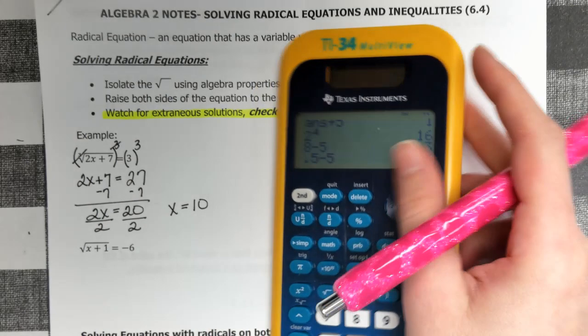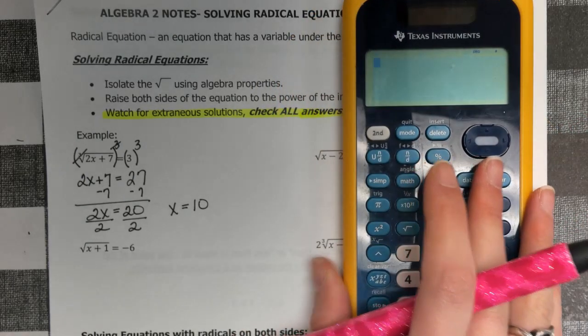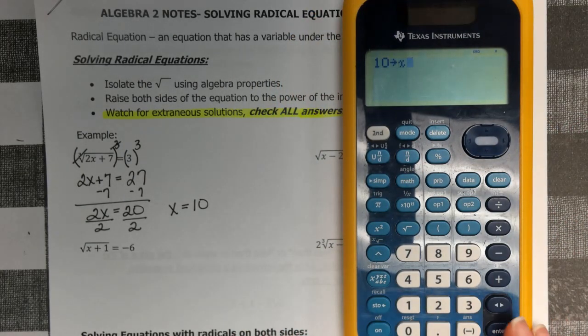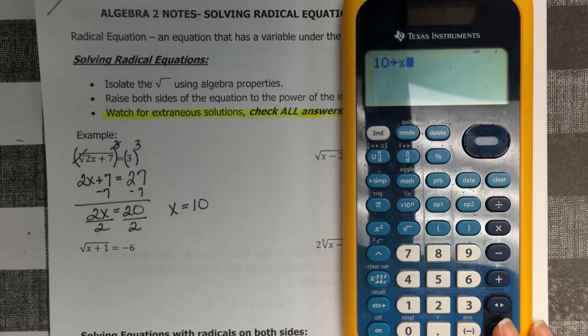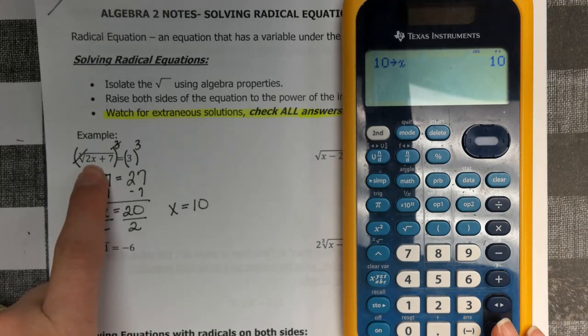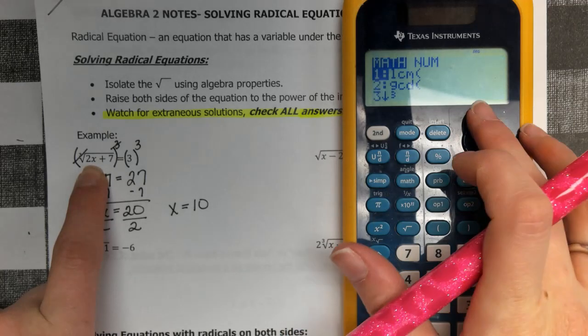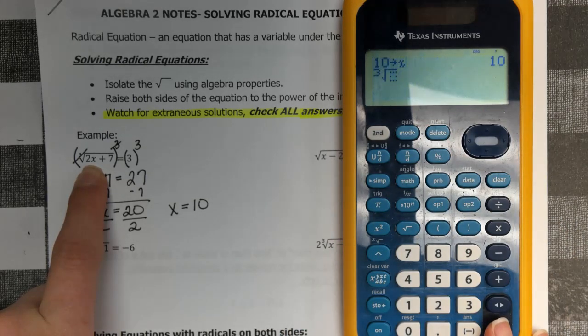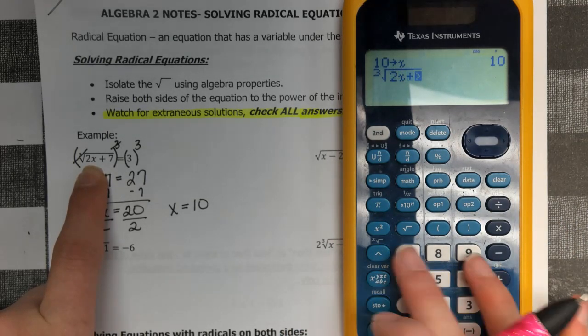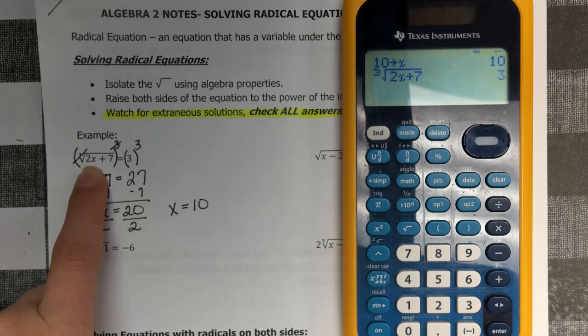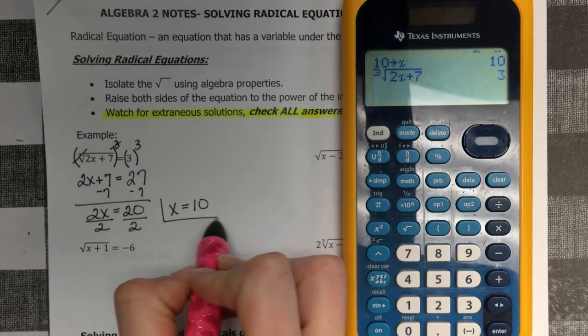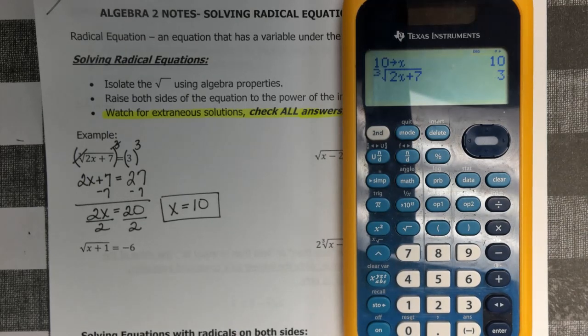Okay, so what we're going to do is store 10 for x. Y'all remember doing that? 10 store for x. And then you're going to type your cube root, so math 4, 2x plus 7. It gives me 3, so I know that's my answer. Do we have questions on how I did that? Okay.